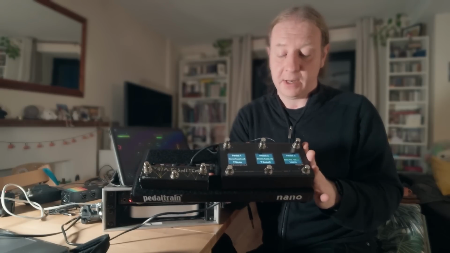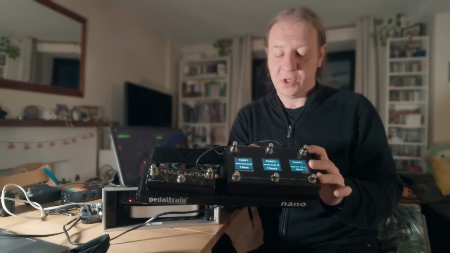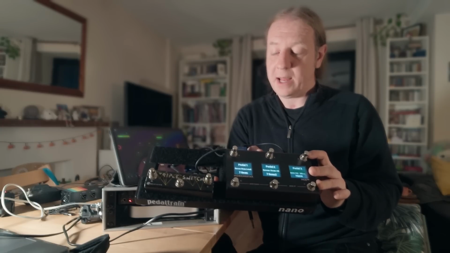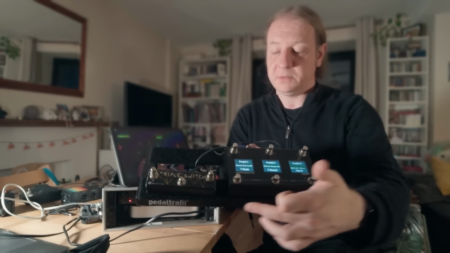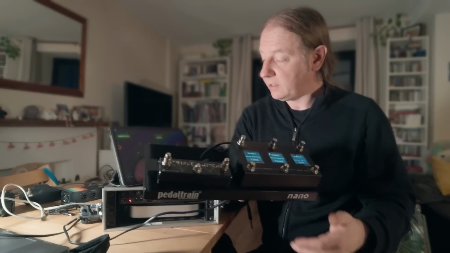So I heartily recommend this. It does more than I can ever get it to do. So if you really want to take it for a drive, it'll grow with you. It's powered over USB-C. You can power it over 9 volt as well. And you can hook ridiculous amounts of additional switches into it, and also configure this screen any way that you like. So I heartily recommend that.